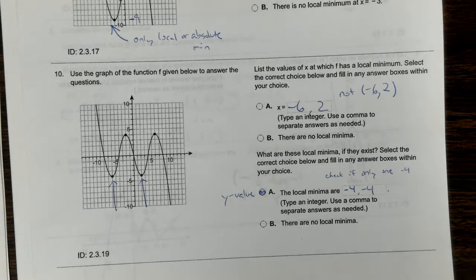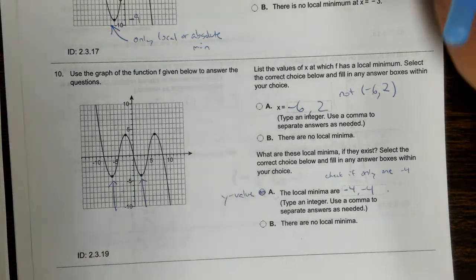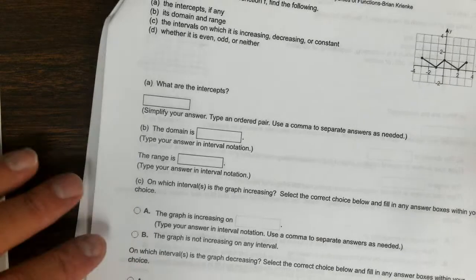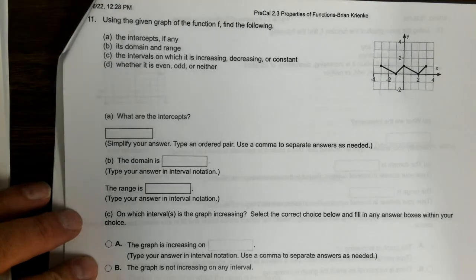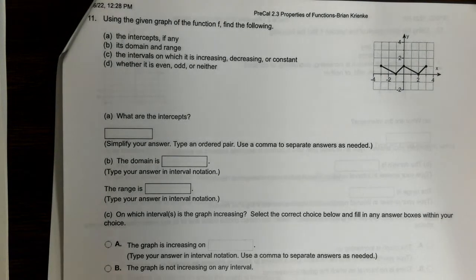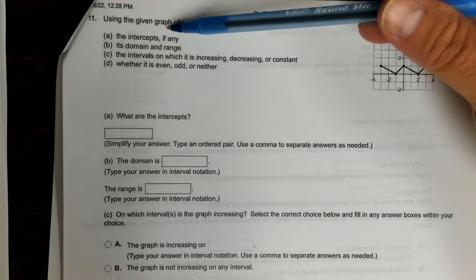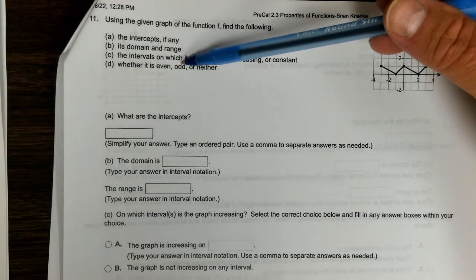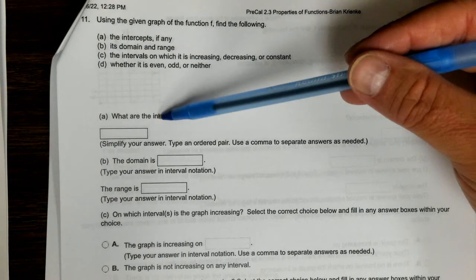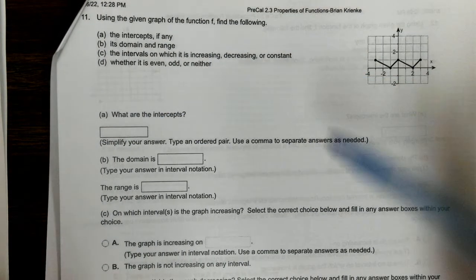Okay, now we're continuing. So our next one is number 11, and what it's asking about is the intercepts, the domain and range. It basically asks everything at once right here, but then it repeats it here. So here's the A part.